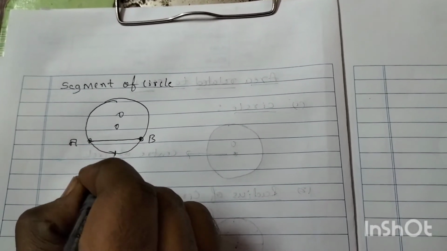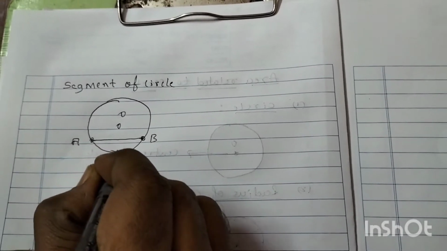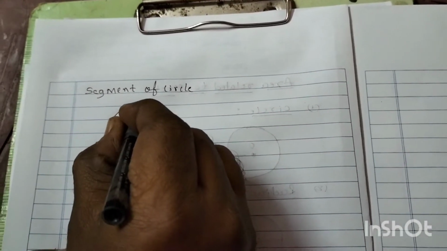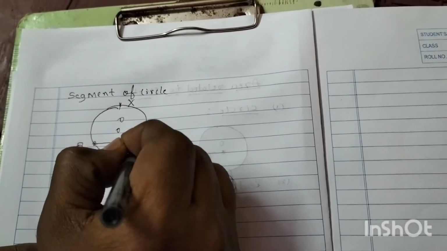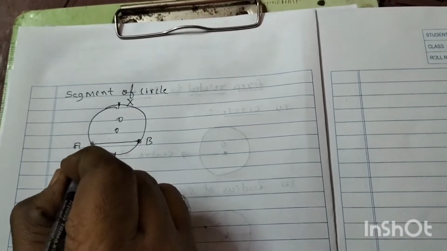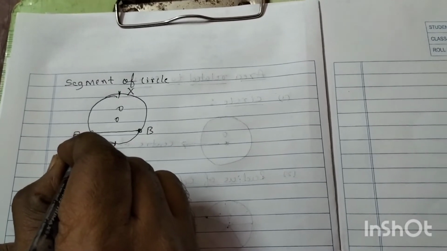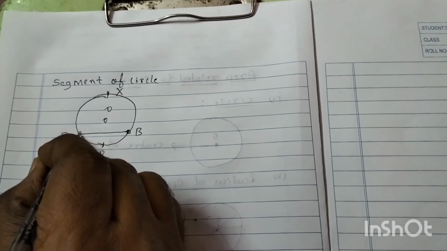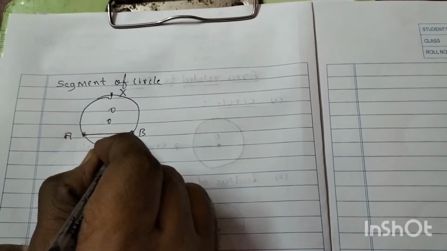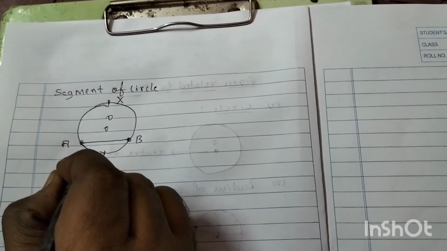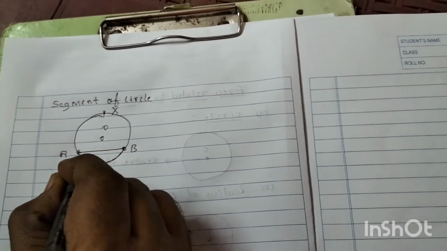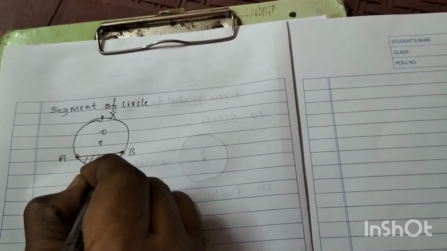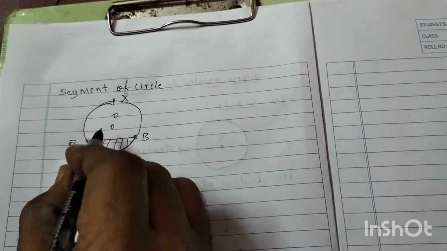Let's consider APB as one arc, and AXB is another arc of this circle. So the region of the circle containing one chord and one corresponding arc is called a segment of the circle.